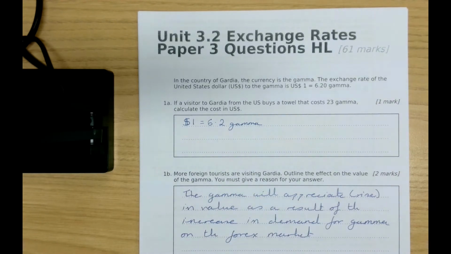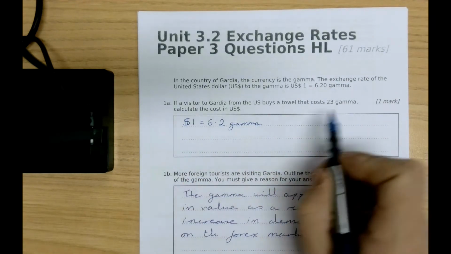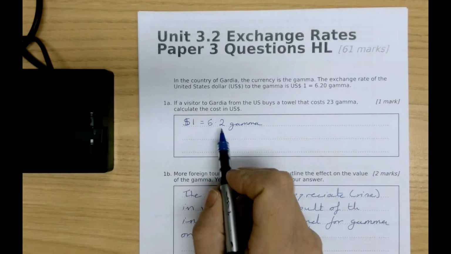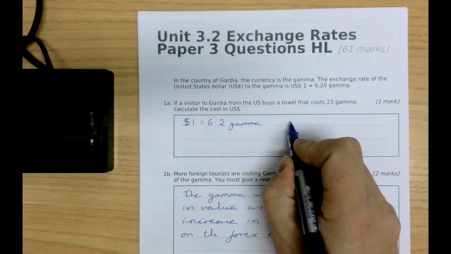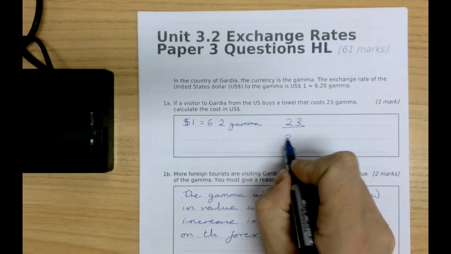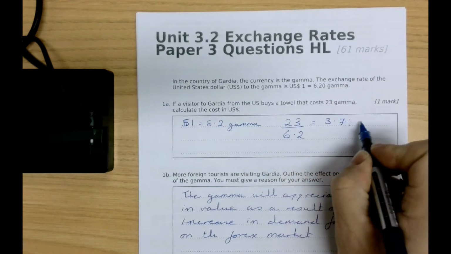in USD. Right, well the first thing is, and there are two ways to look at this, but they're the exact same way, right? So one thing is, because we're trying to convert from gammas to dollars, and we know $1 equals 6.2, the simple thing that we can do then is just go 23, because 23 gammas, divided by 6.2, and that equals 3.71 USD.